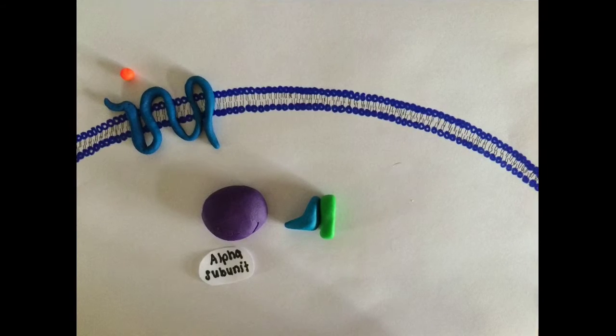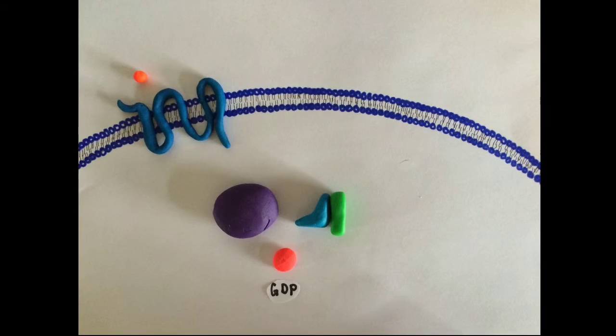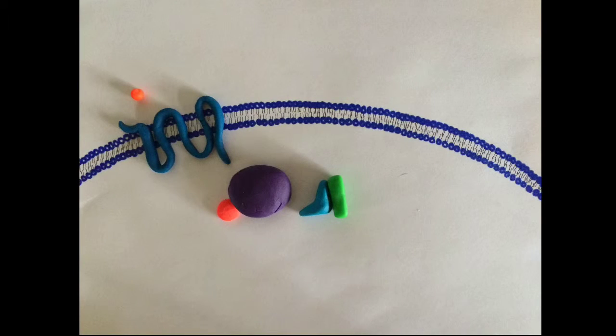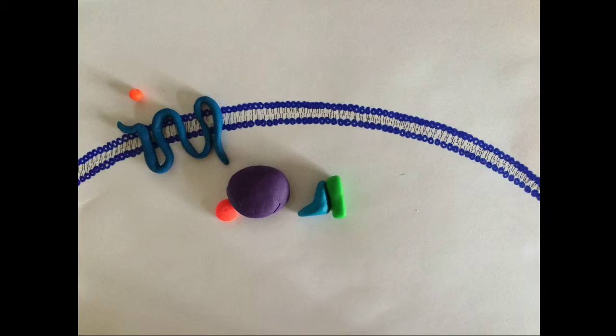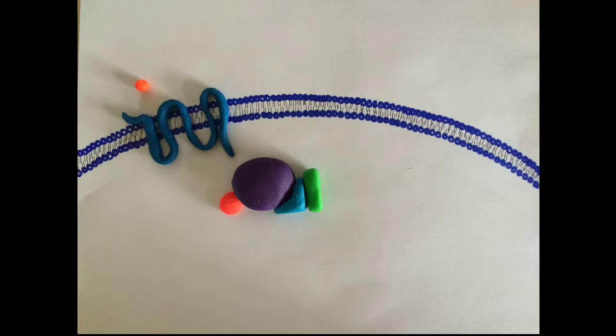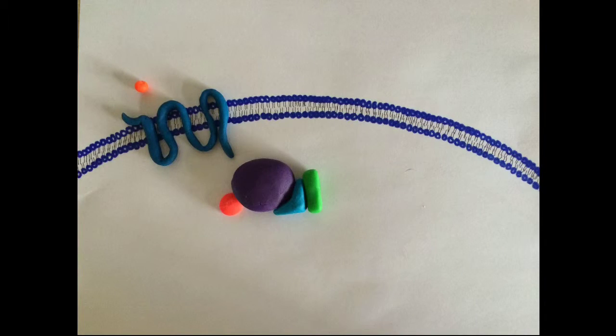The G protein starts off bound with a GDP, or guanosine diphosphate molecule, which inhibits the protein's activeness. This is also known as protein conformation, since the attachment of the receptor changes the shape of the protein and its ability to function. This GDP is attached to the alpha subunit as well as the beta and gamma subunits to keep the G protein inactive.